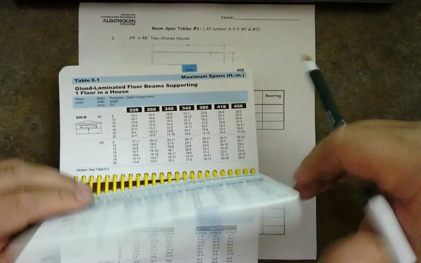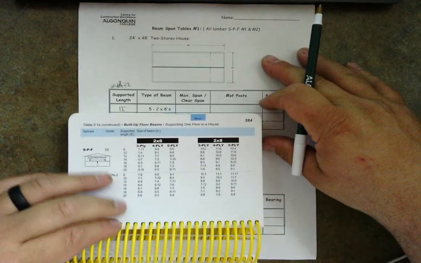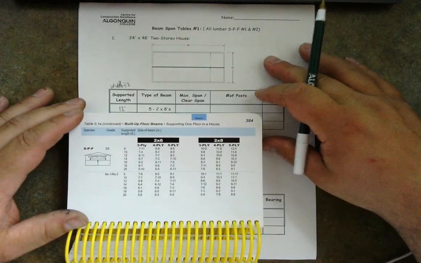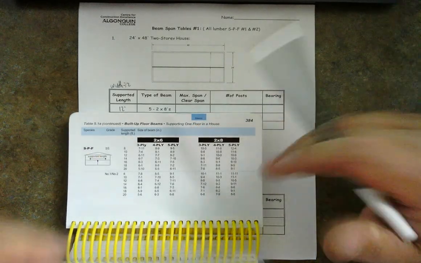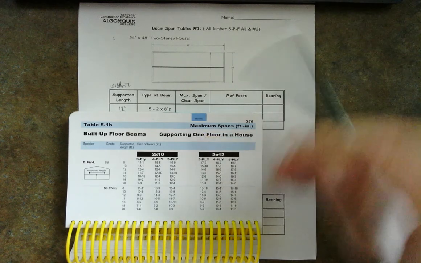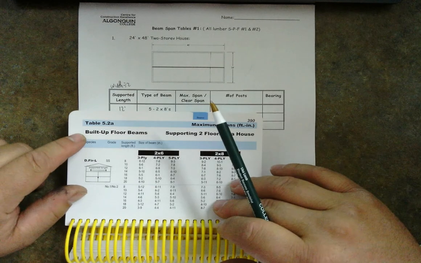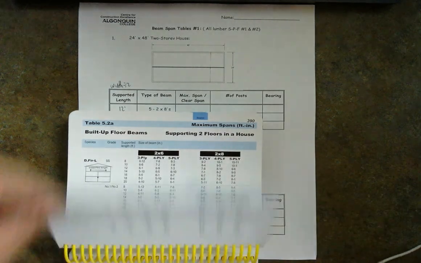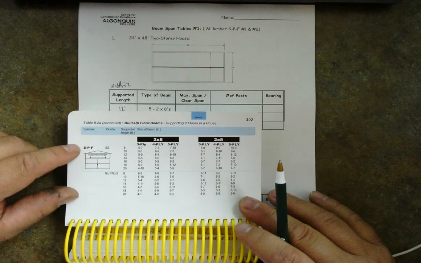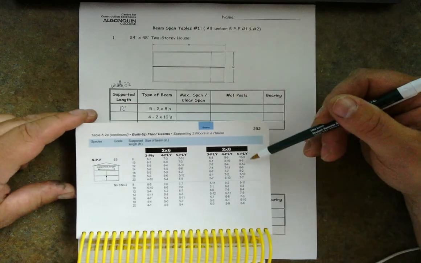I'm going to go to built up floor beams supporting 2 floors, right? So there's 1 floor, so it's a 2-story house, so we got to find supporting 2 floors. So built up floor beams supporting 2 floors of the house, that's Douglas fir, then it's hem fir below that, then we see spruce pine fir. Okay, so that's for 5 2 by 8s, which will be right down here.